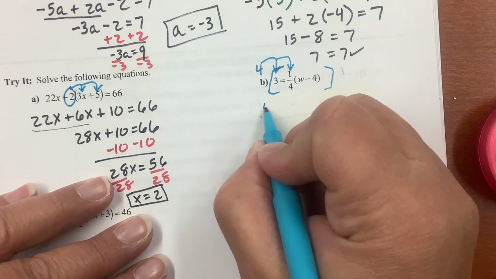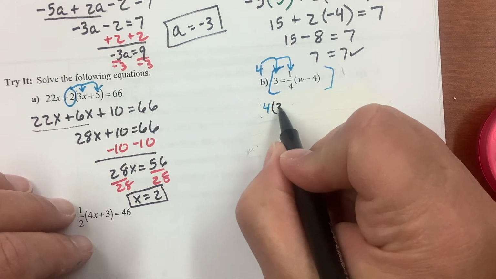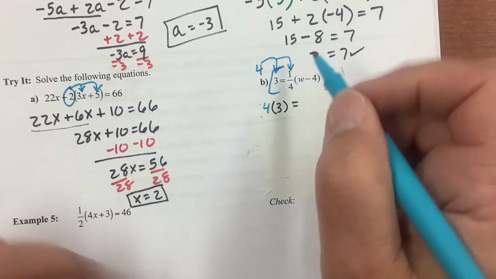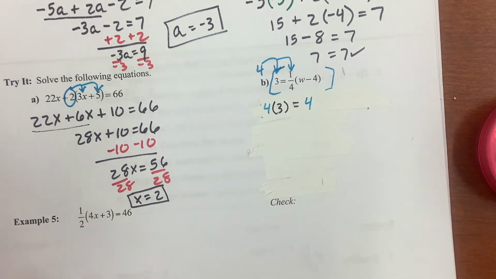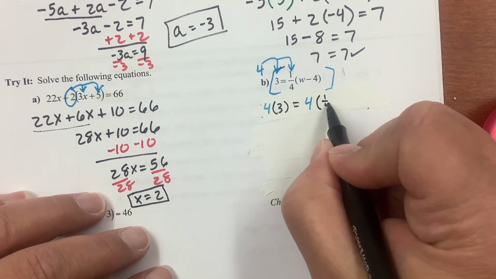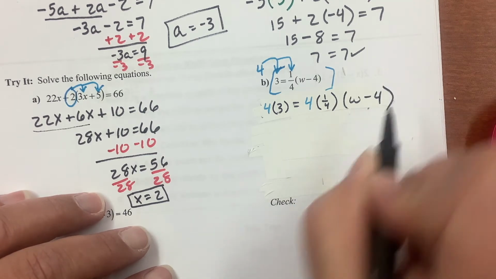So I get 4 times 3 equals 4 times 1/4. Remember, this stays W minus 4. We don't mess with that one.